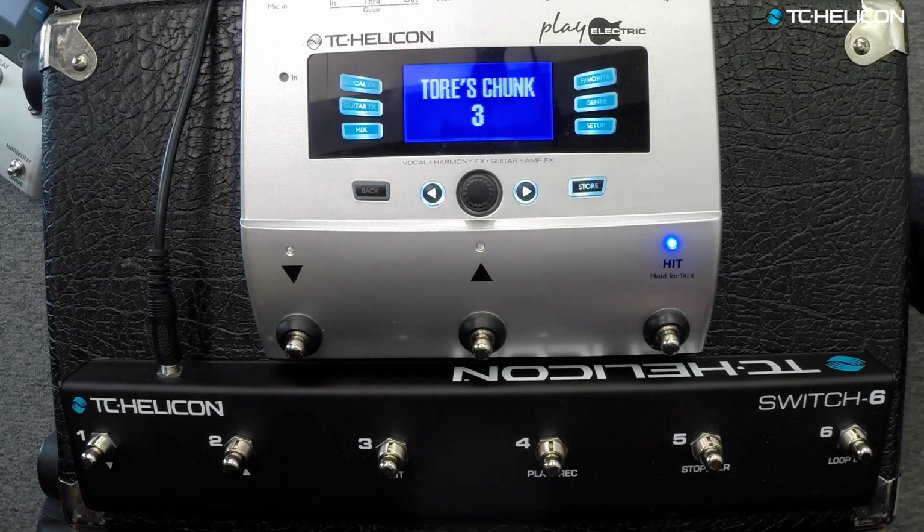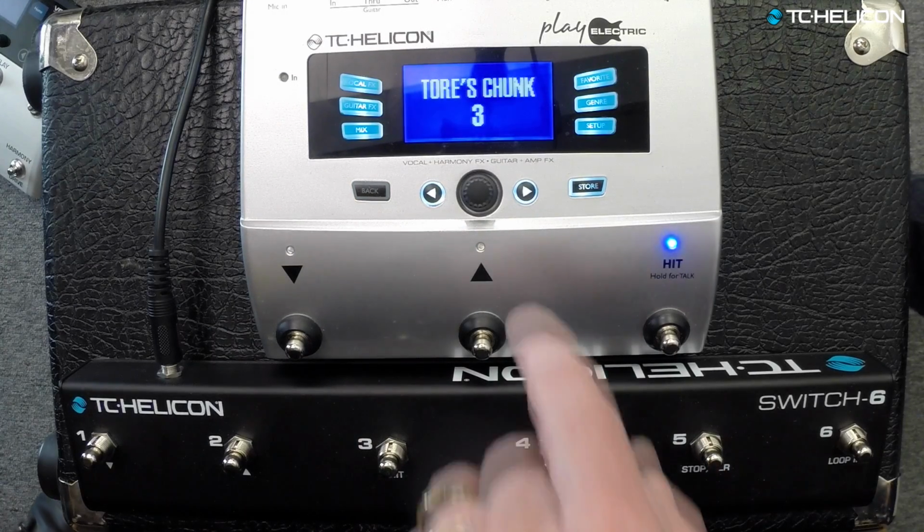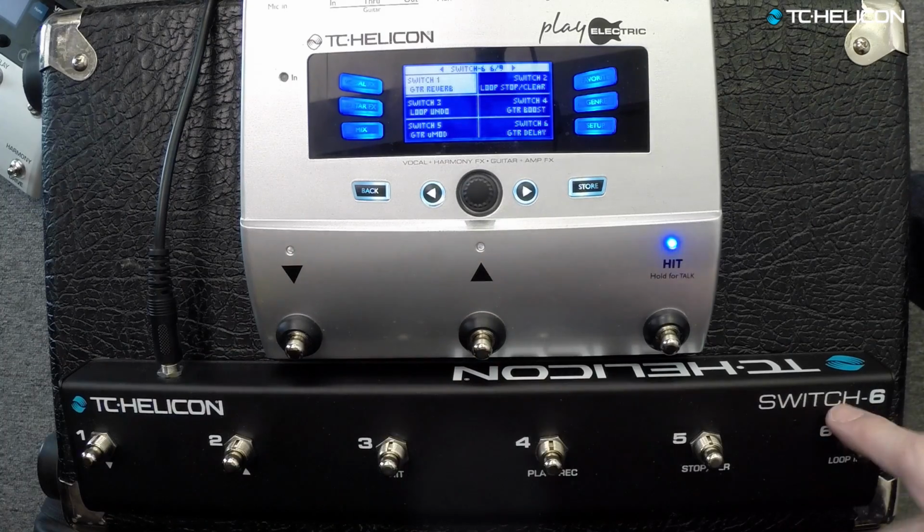And we actually did this TC kitchen style. We cheated a little bit and found a sound that we kind of like, and we called it Tore's Chunk. Of course. Not junk, that's chunk. So now, what would you like to put on the switches?